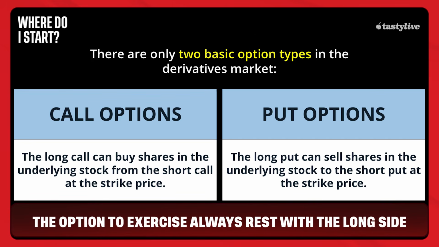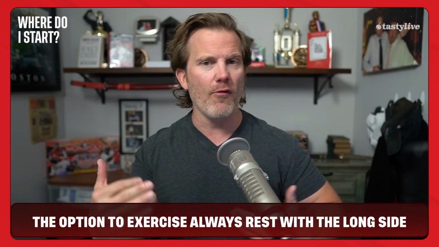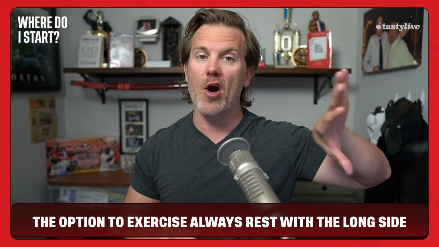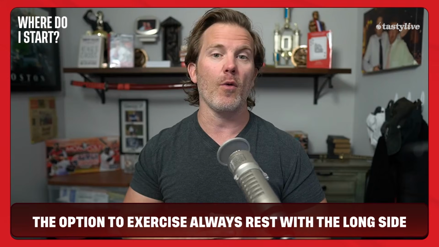The long side of the contract is looking to sell shares at the strike price. The short side of the contract is looking to buy shares at the strike price. So that's obviously confusing. Everything feels kind of flipped over, counterintuitive and backwards. And so this is why looking at call options first almost always makes more sense than starting with put options.